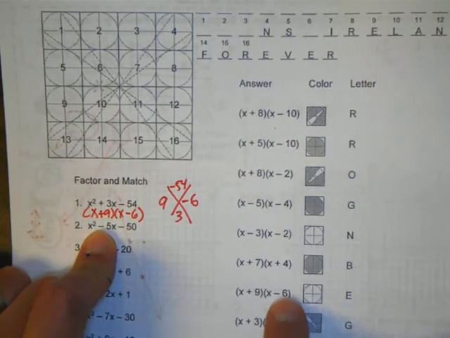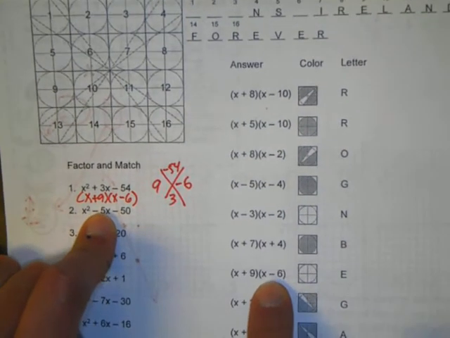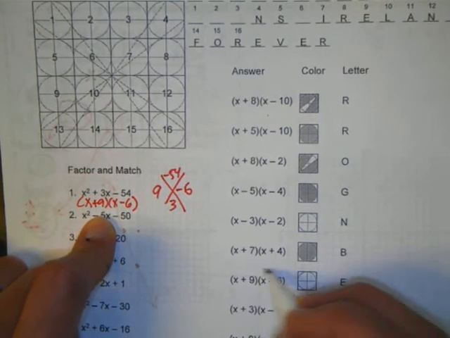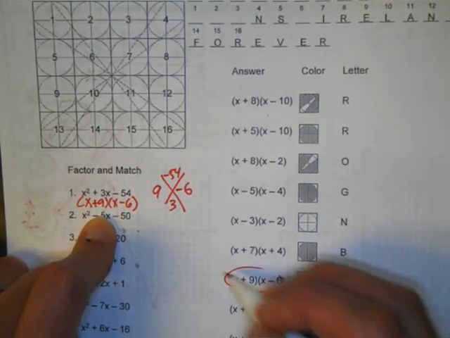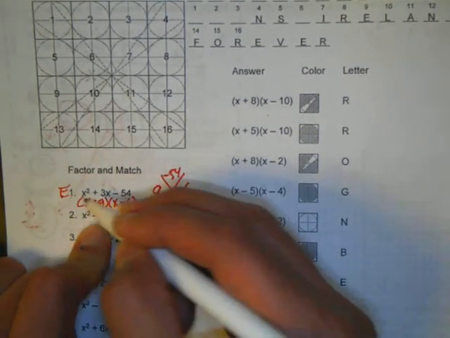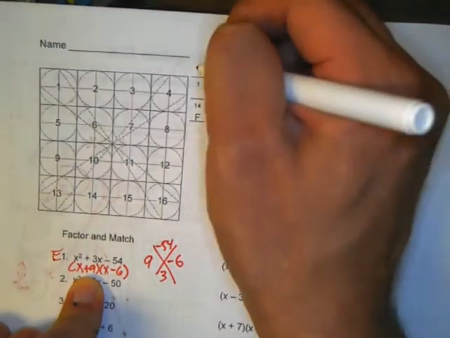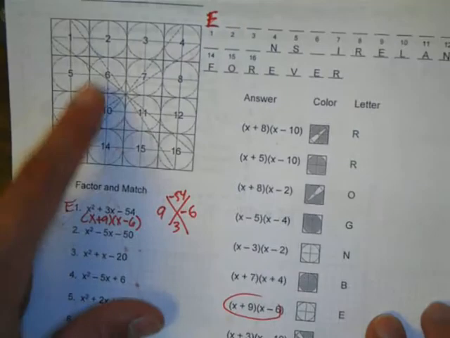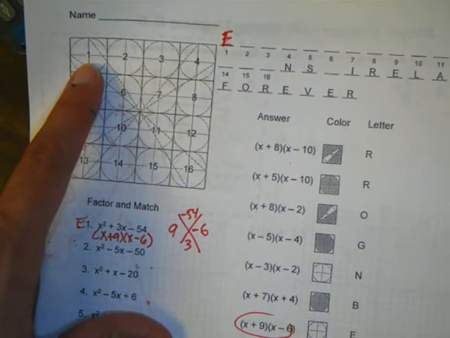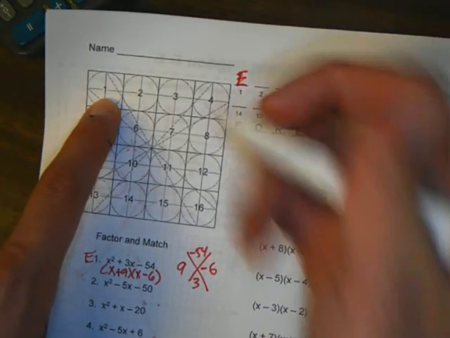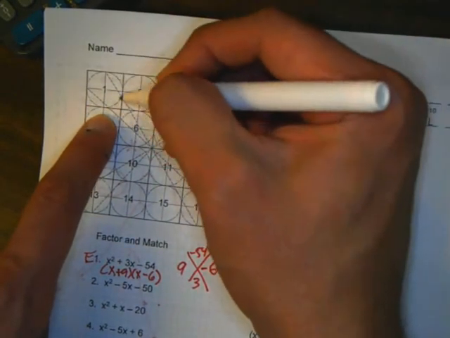Match up your answer over here. Oh, there it is. So there's that one. This is the letter E. One is E, so I'm going to write it over here also. And over here on one, I'm going to color it in that way. Well, this one, E, happens to be all blank, so I don't have to color in anything here.